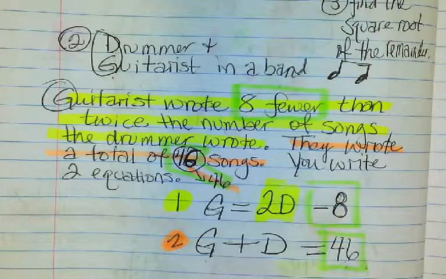So we have drummer, guitar. They wrote 8 fewer. They wrote twice the drummer. So twice the drummer. They wrote a total of 46 songs.